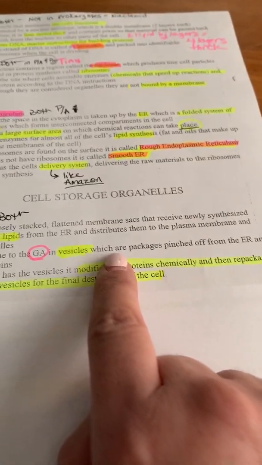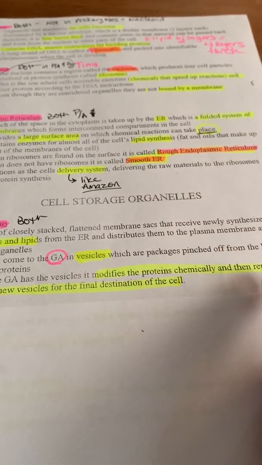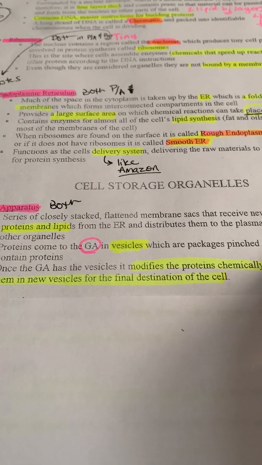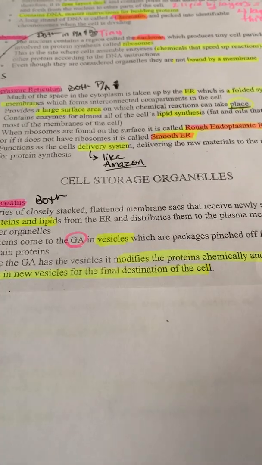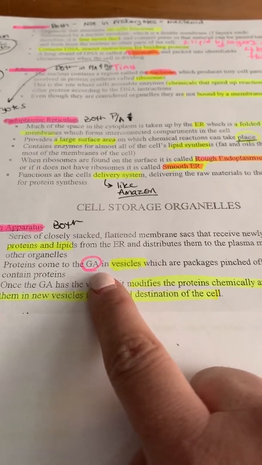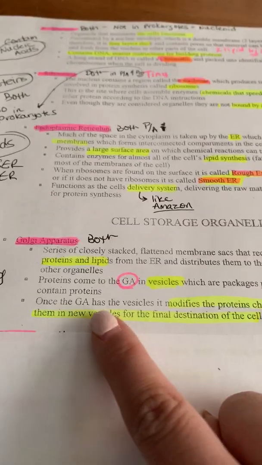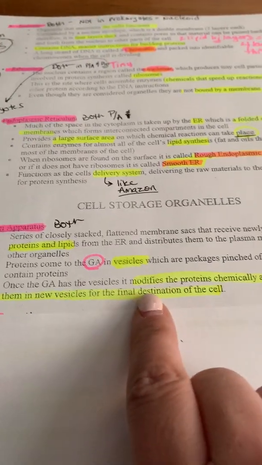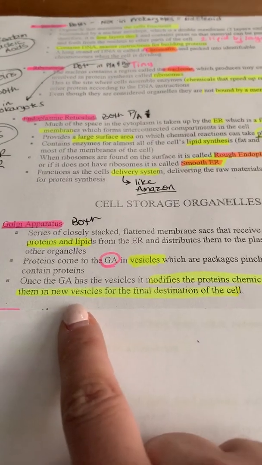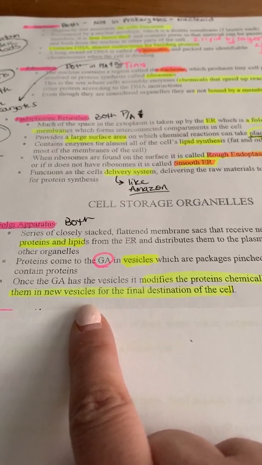Okay, and I'll try to find an animation to show you that. And it's kind of like the grocery bag. You go to Kroger, you get your groceries, you put it in a grocery bag, and you take it to your final destination. So it's just a pinch off of the GA. Okay. And once the GA has the vesicle, it modifies the proteins chemically and then repackages them into a new vesicle for final destination in the cell.